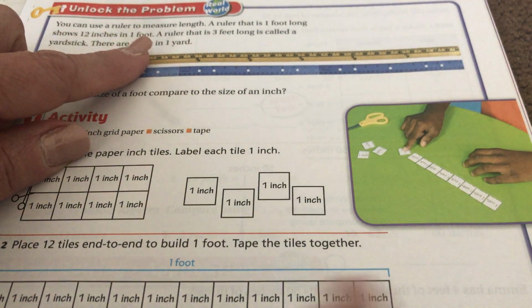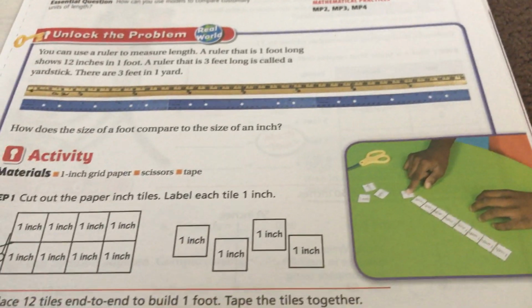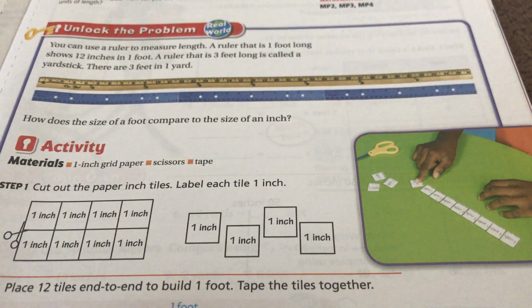Continuing on, a ruler that is 3 feet long is called a yardstick. And you know, we have one of those in the classroom, probably a couple of them actually. There are 3 feet in 1 yard. So a lot of this moving forward with the measurement is all going to be conversions. We're going to convert from one type of measurement to another.